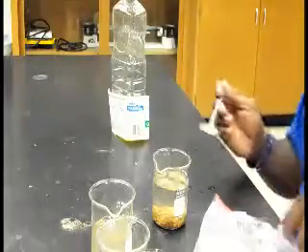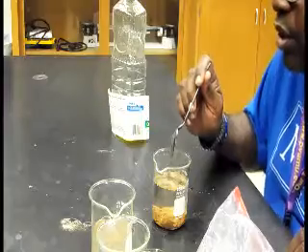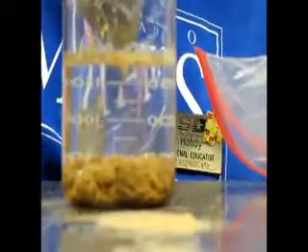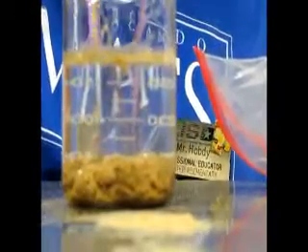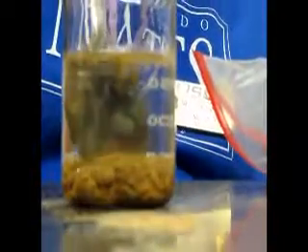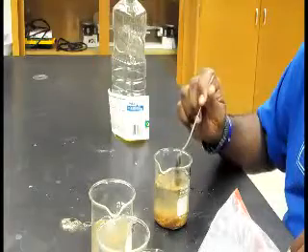And as you can see, it did nothing to the oil. The oil is still floating on top. And that sand just went to the bottom and made mud.